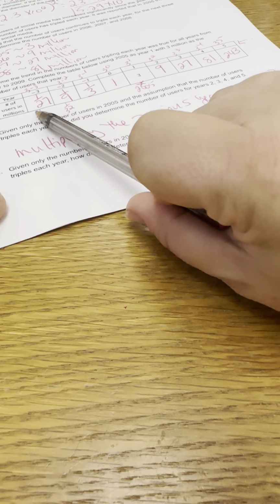All right, then, given only the number of users in 2005 and the assumption that the number of users triples each year, how did you determine the number of users for years 0, -1, -2, and -3? And then a basic way to do that, because you're getting smaller, and I did hear a couple of you say this, you're essentially just dividing by 3.